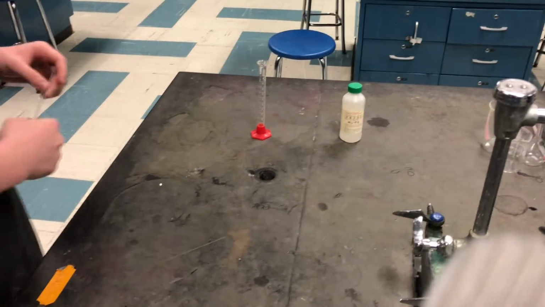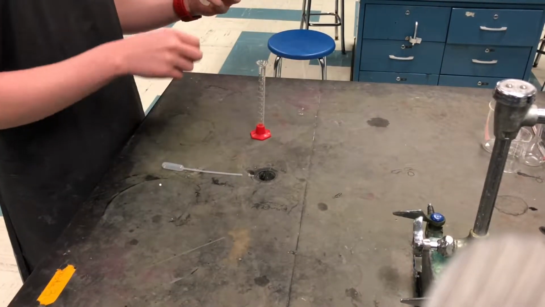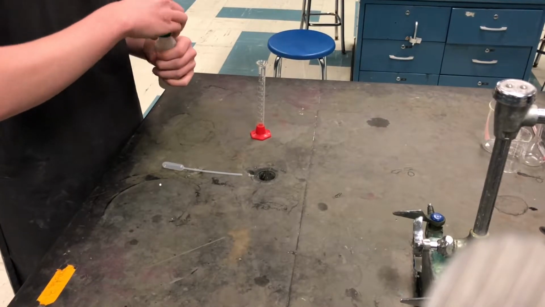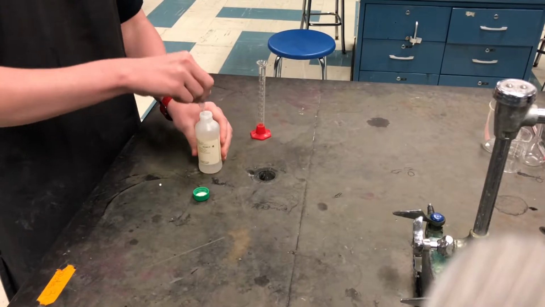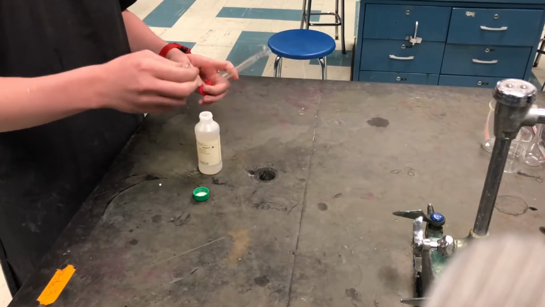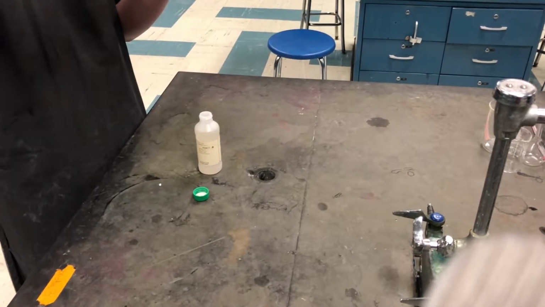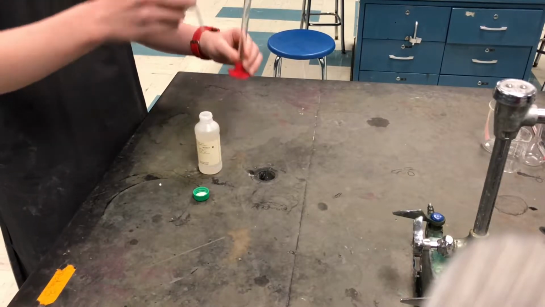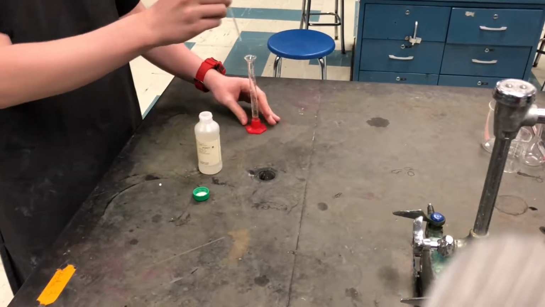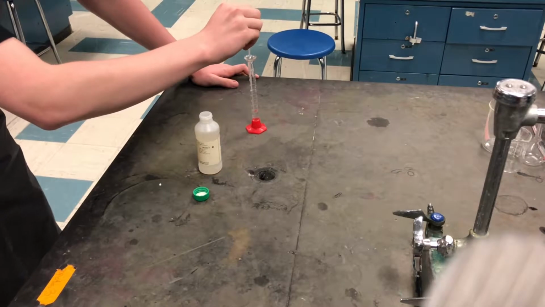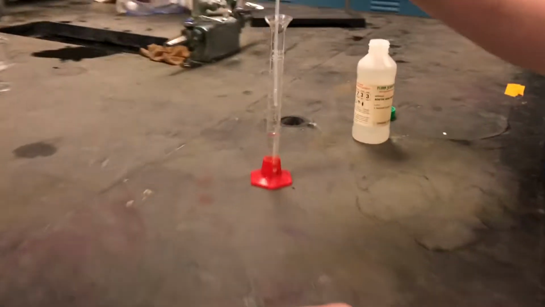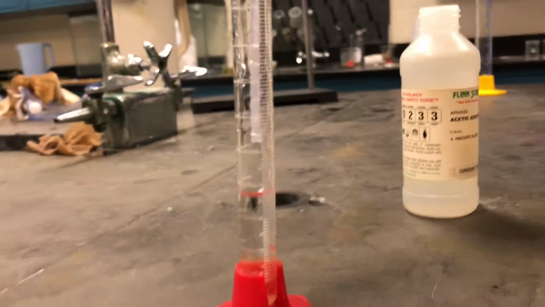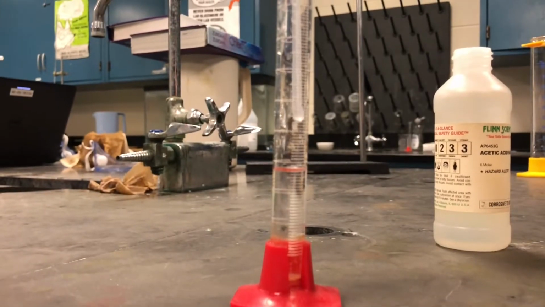Here, we are measuring out the volume of acetic acid that will be necessary to create 50 milliliters of a 0.5 molar acetic acid solution. Getting precise measurements is important because even small amounts of acetic acid can have a large effect on the pH that is measured.